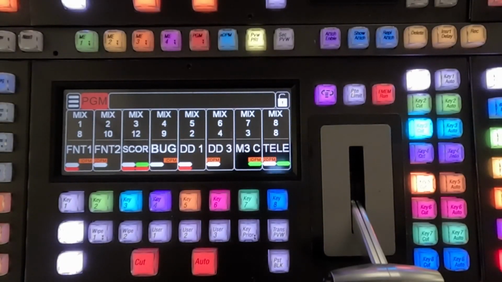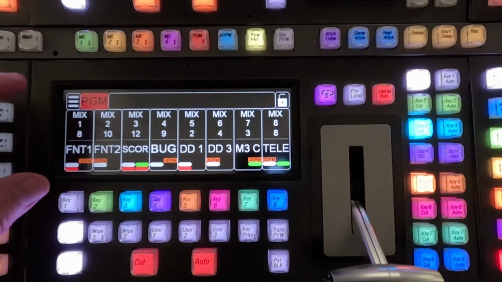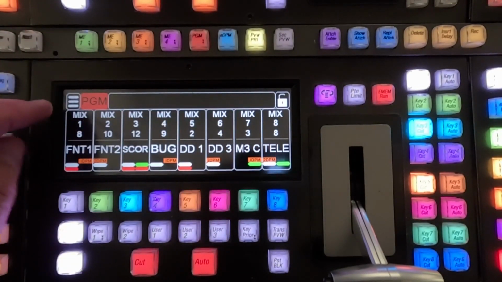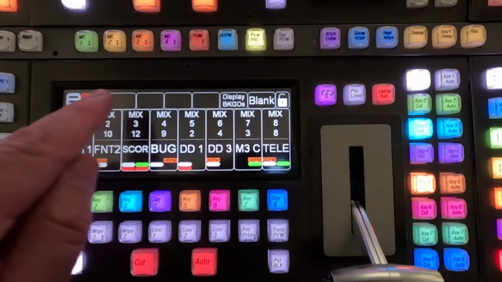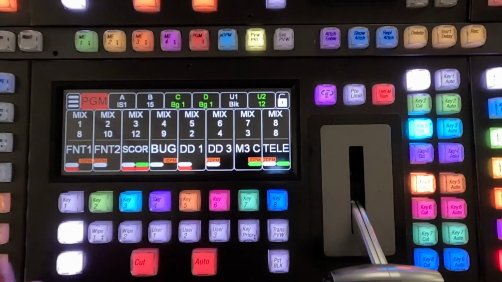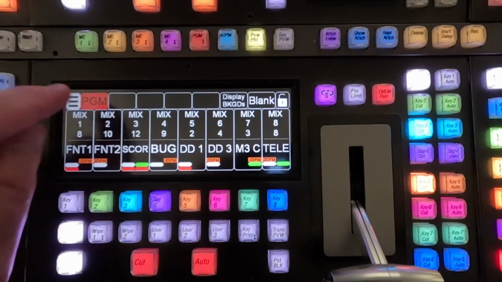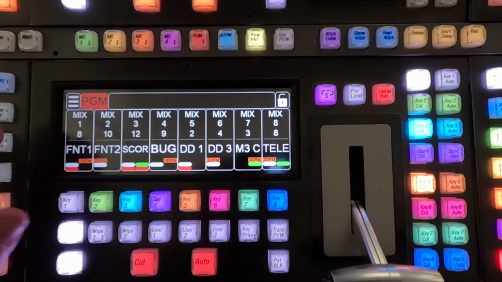Okay, let's take a closer look at the 8-keyer transition module with the high-res touchscreen. I'm going to go ahead and hit the menu button, and that can bring up different functionality of this touchscreen. Like, let's say we display all of our backgrounds. But let's get back out of that and talk about stripe delegation for a second.